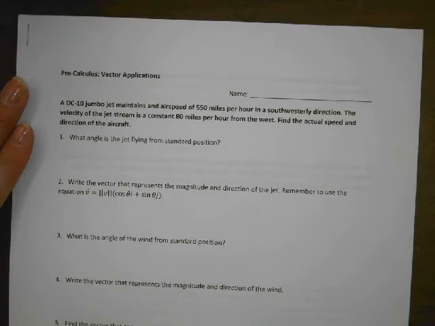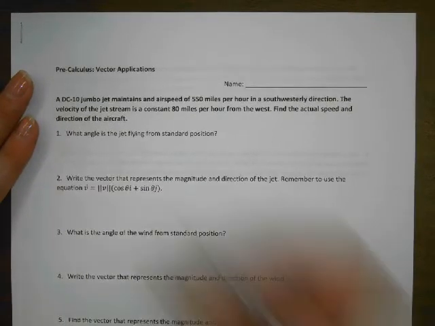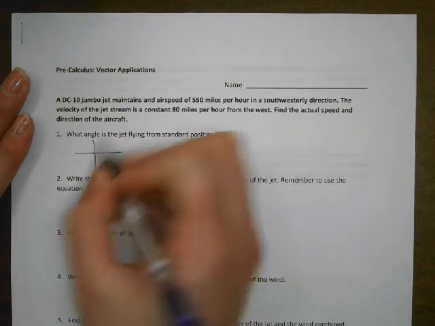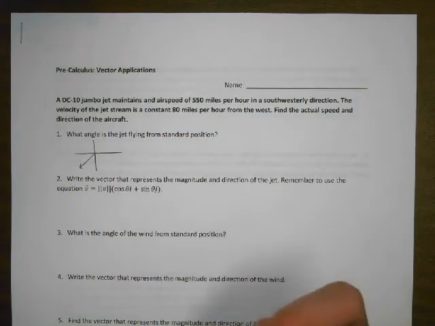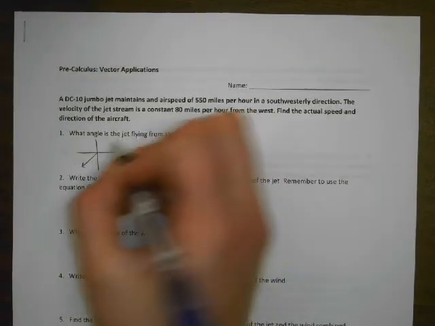All right, so first we have a DC-10 jumbo jet that maintains an airspeed of 550 miles per hour in a southwesterly direction. If we look at this, southwest would be right in here. And we know that if they didn't specify a number with the southwest, then we're supposed to say it's exactly in the middle.